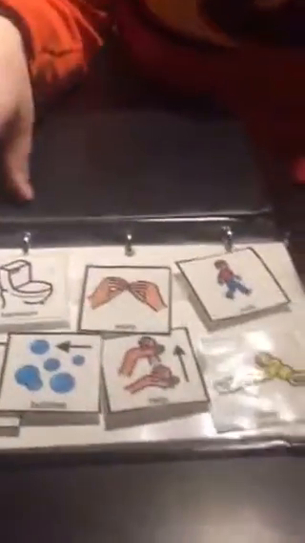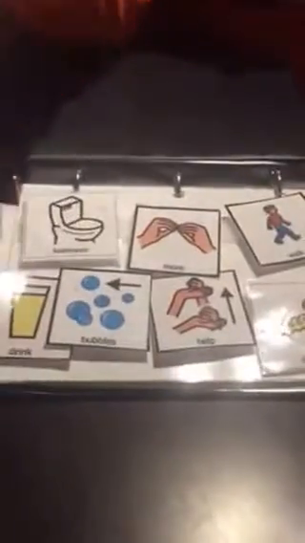After they have mastered that step, you can move into a whole page of things. And say they want a drink, you would hold their cup in your hand and say, what do you want? Use your words. Great job, that's asking for a drink.